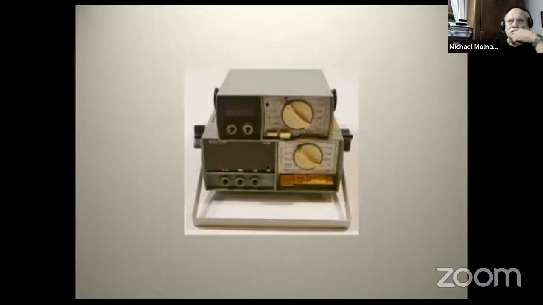Weston still produced meters into the digital age. The top meter works with a small LED display, and the bottom meter used Nixie tubes.